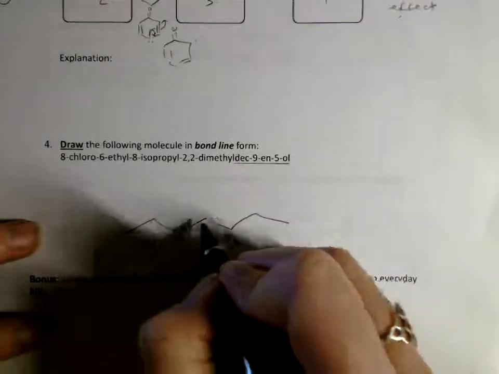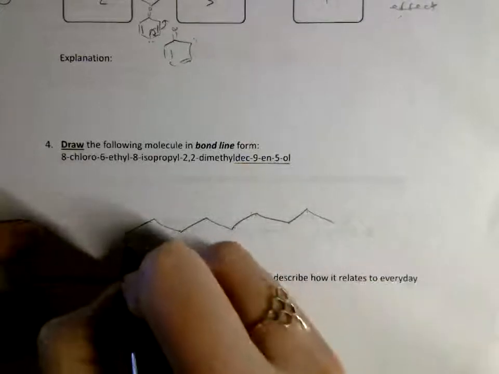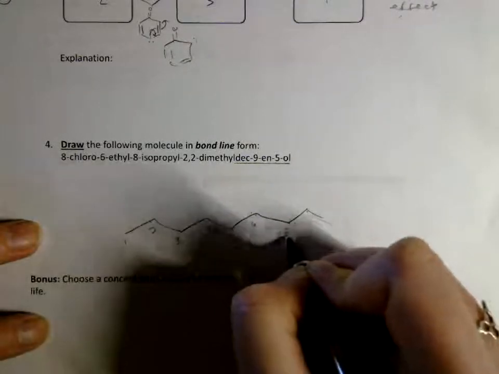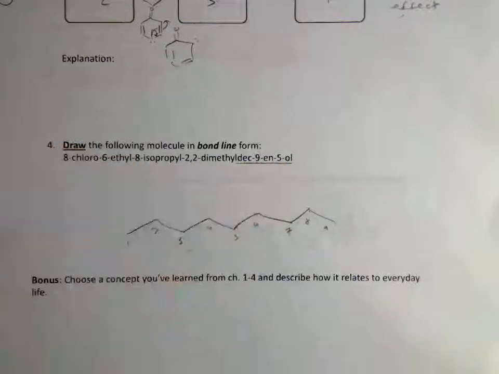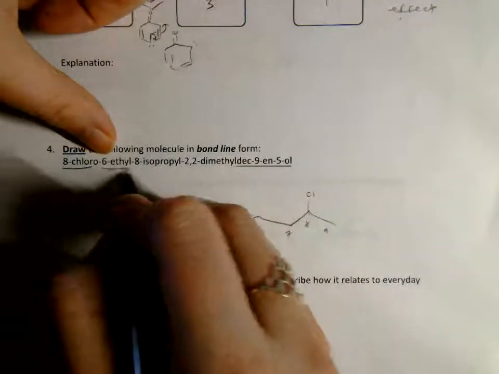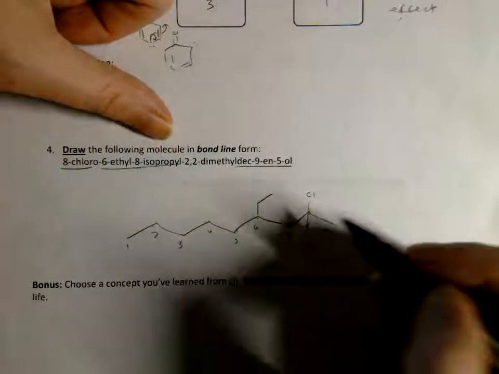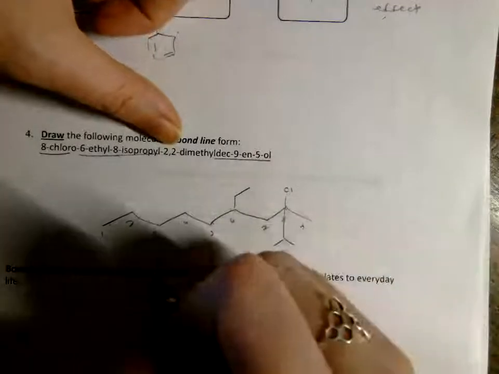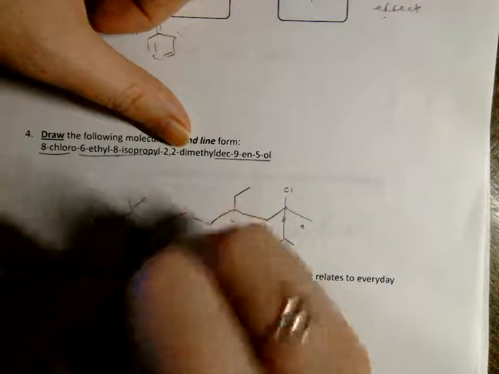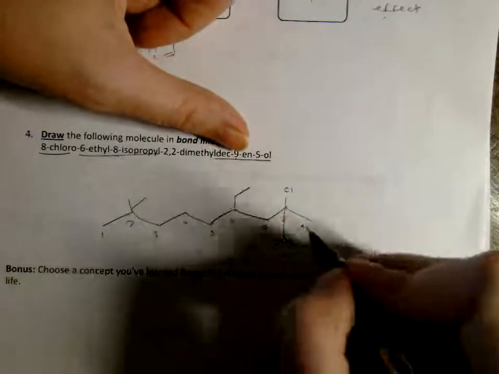Okay. Draw the following molecule in bond line form. So I start with the parent chain. Decane, 1, 2, 3, 4, 5, 6, 7, 8, 9. And then you can just start numbering from whatever side you want to, as long as you put all of these in the right position. So I'm just going to start from this side. 8-chloro, 6-ethyl, 8-isopropyl. I'm going to put it down. You can put them both pointing up, it doesn't matter. 2,2-dimethyl. You can put them both like this, or you can put one pointing down, it doesn't matter. Dec-9-ene.